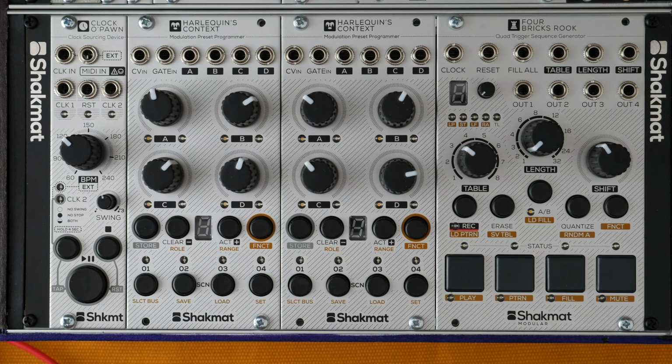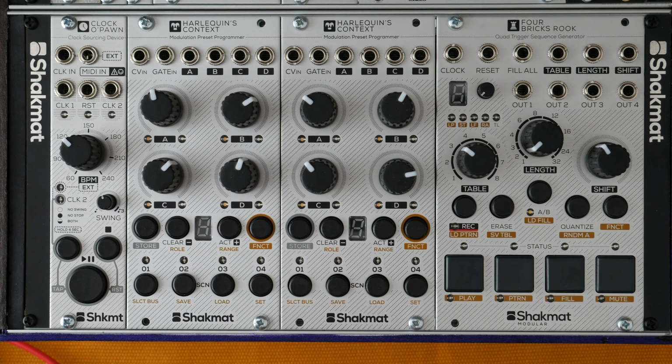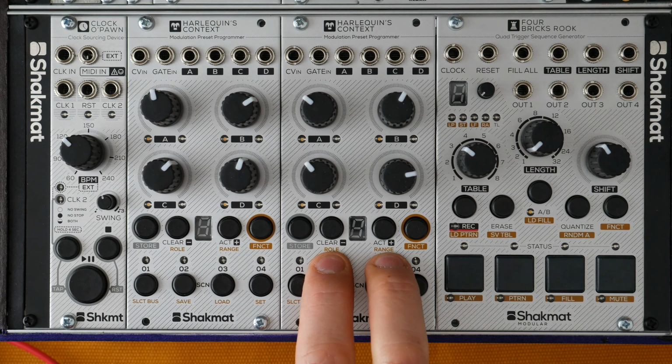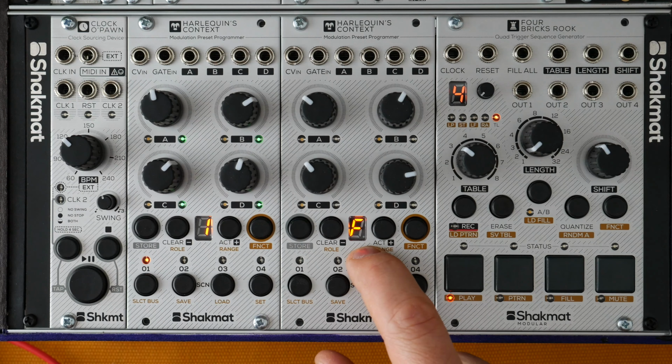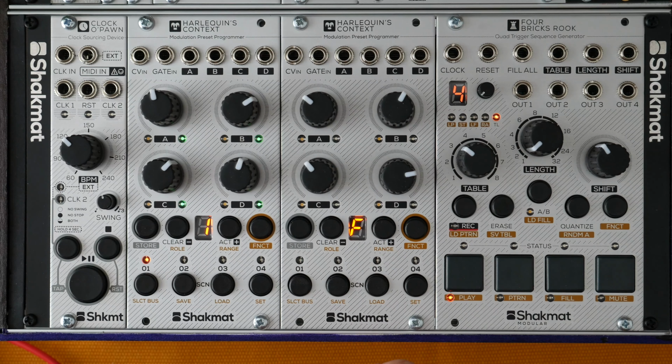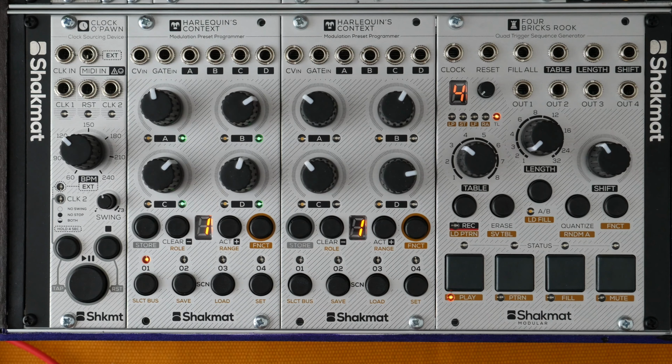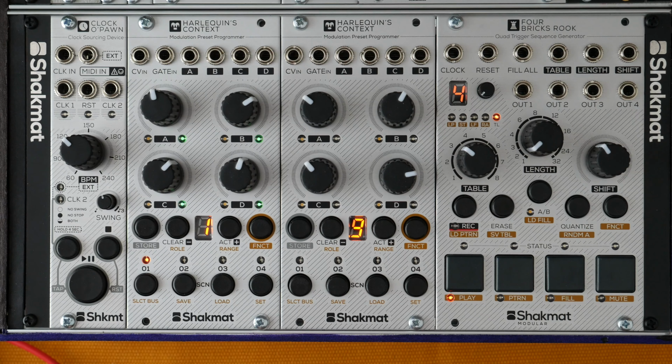In order to clear all the non-volatile memory to do a factory reset, press the Clear and Act buttons at startup. The module is now displaying an F for factory reset. If you want to confirm your choice and do the factory reset, just press Star. And the module will simply clear the whole non-volatile memory.